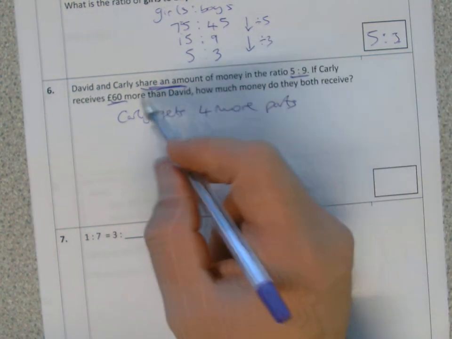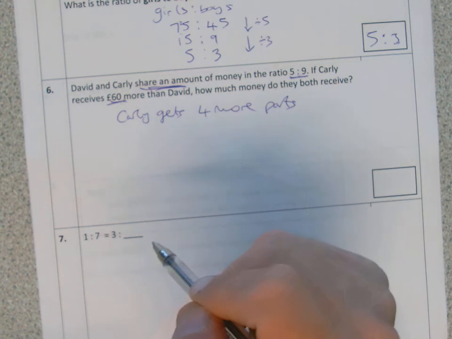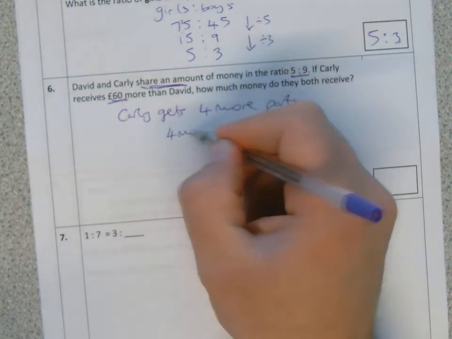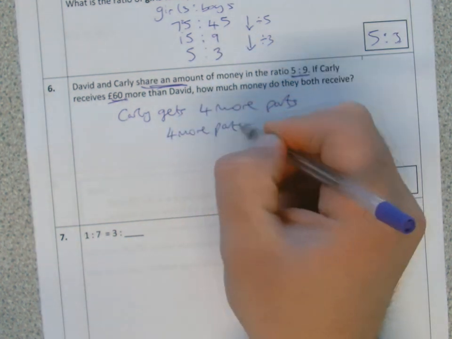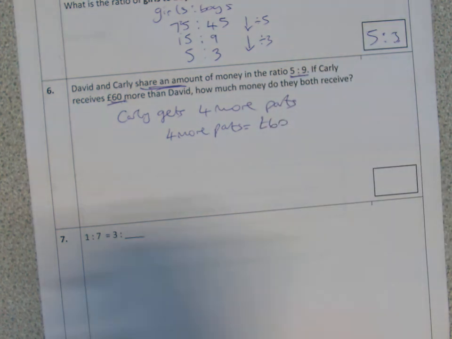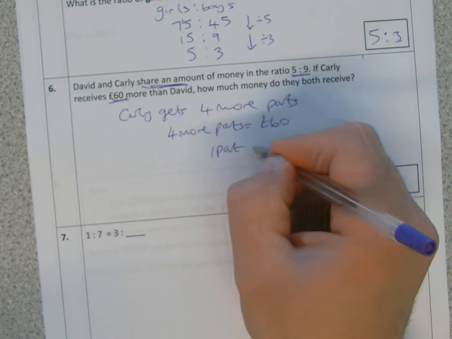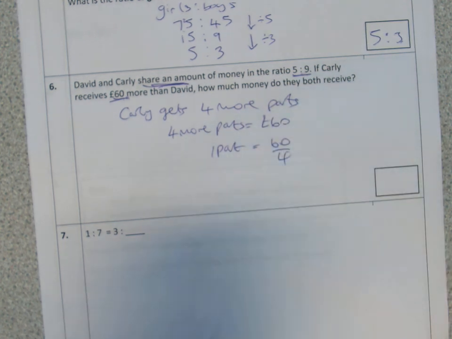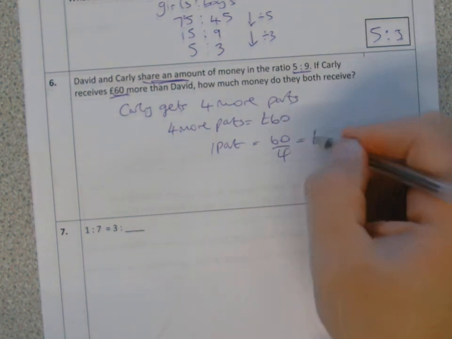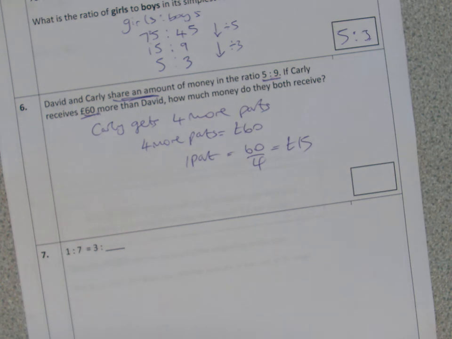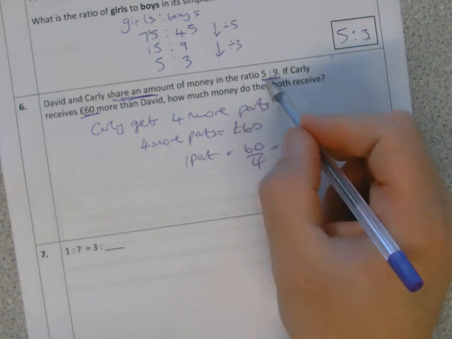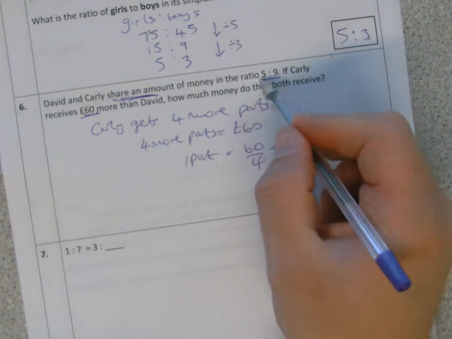So she's getting 4 more parts. That's got to represent that £60 extra that she's getting, yeah? So 4 more parts equals £60. So if 4 parts is £60, you can work out what 1 part is. Just divide 60 by 4, you get £15. So 1 part is worth £15. Now you can go back to this and work out how much David and Carly get.